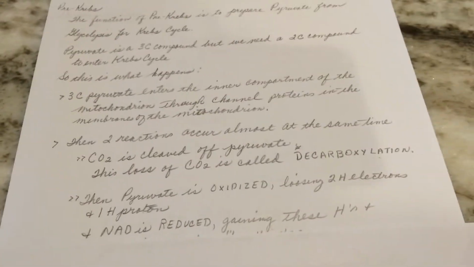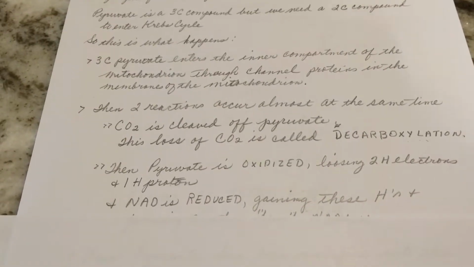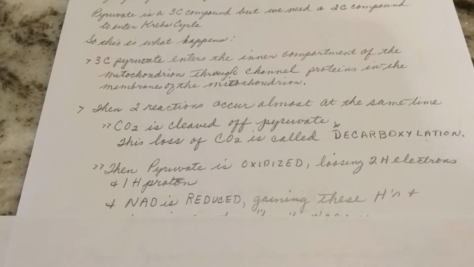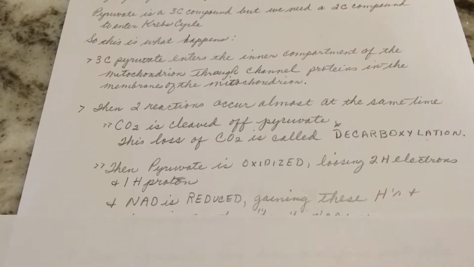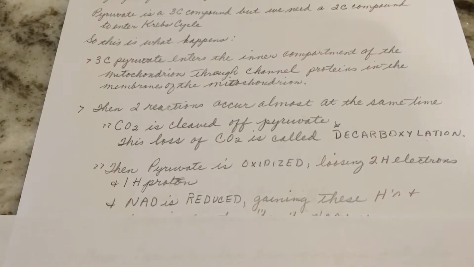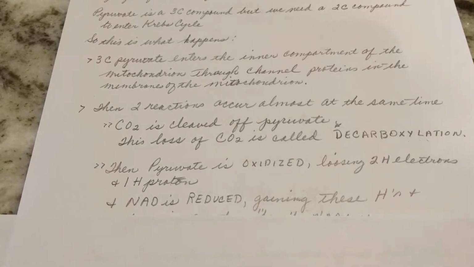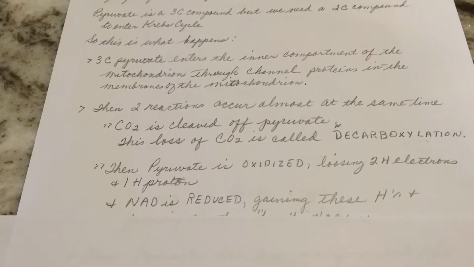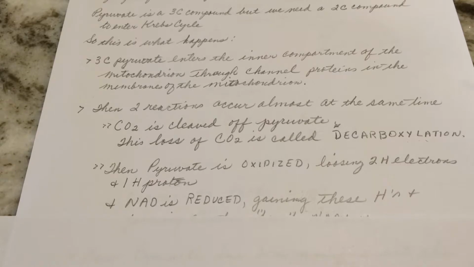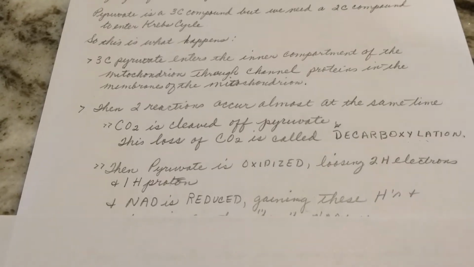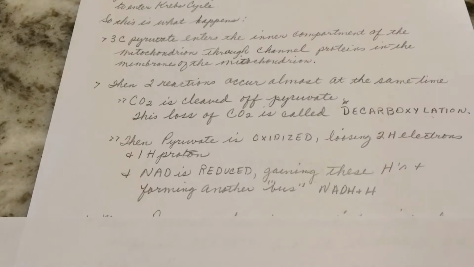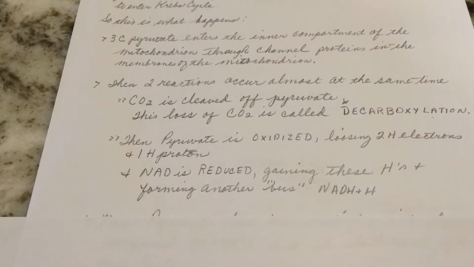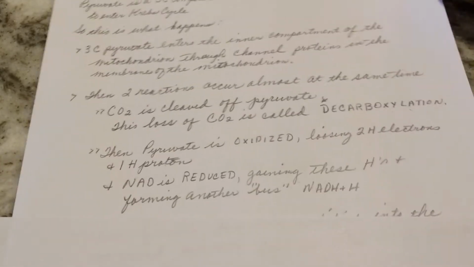Then, pyruvate is oxidized. That means it loses electrons. And in this case, it's going to lose hydrogen electrons, 2 of those, and 1 hydrogen proton. But at the same time that pyruvate is oxidized, NAD, there's our hydrogen bus, is going to receive those electrons, and so NAD is reduced, and it forms another bus for ETC, NADH plus H.